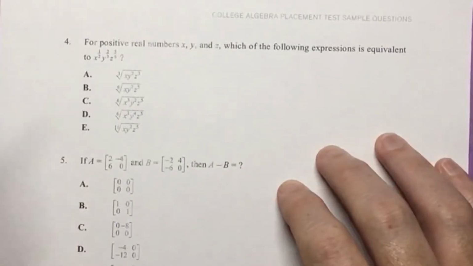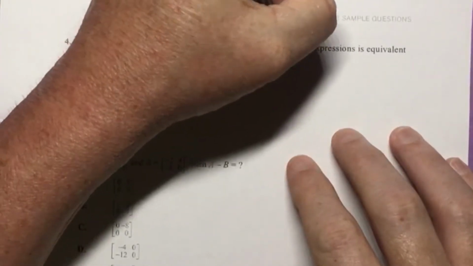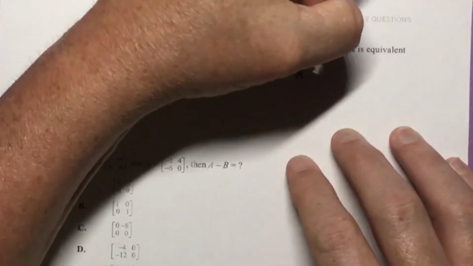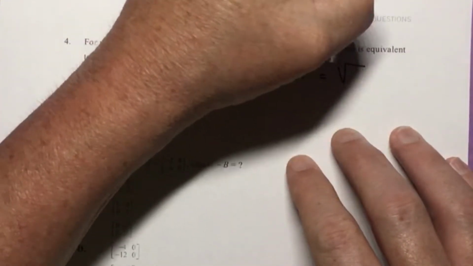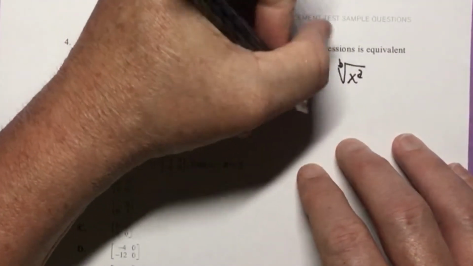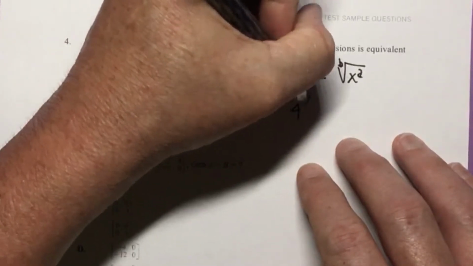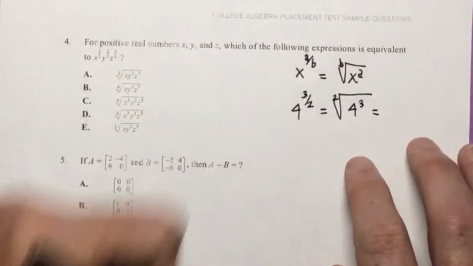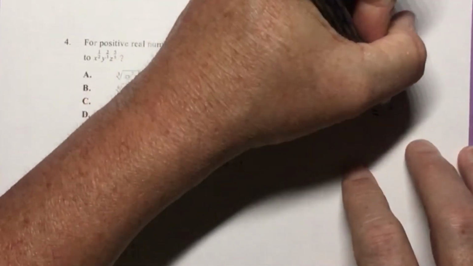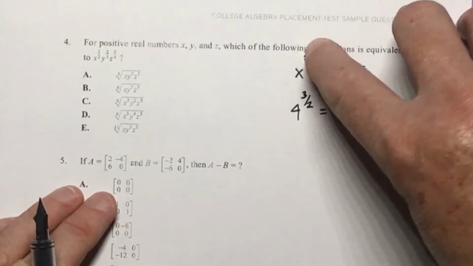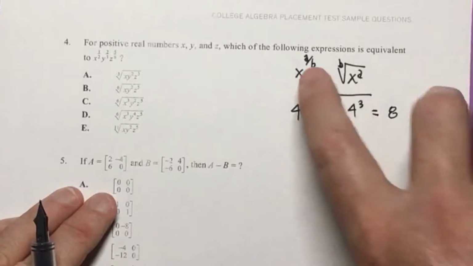Well, you may recall that if I have some value, let's say x, to some fractional exponent a over b, that is equivalent to the b-th root of x to the a. For instance, if I had 4 to the 3/2, that is equal to the square root of 4 cubed. 4 cubed is 64, the square root of 64 is 8. So whatever is in the denominator, that's my root. Whatever's in the numerator goes under the radical as an exponent on the value.